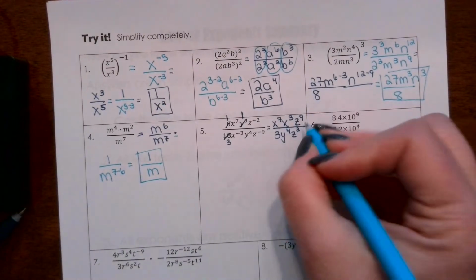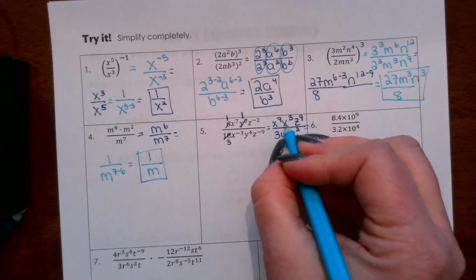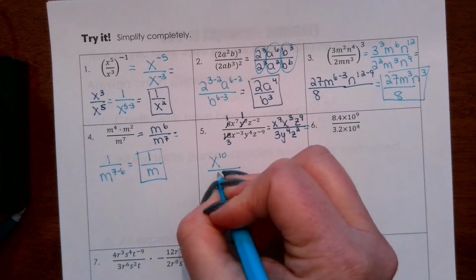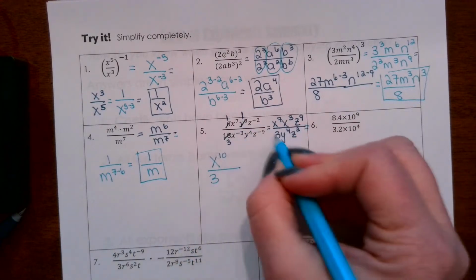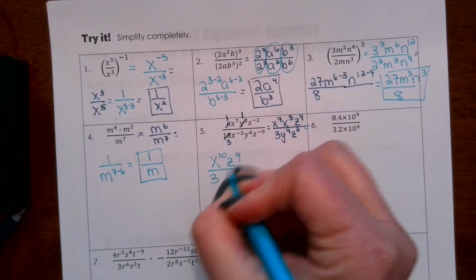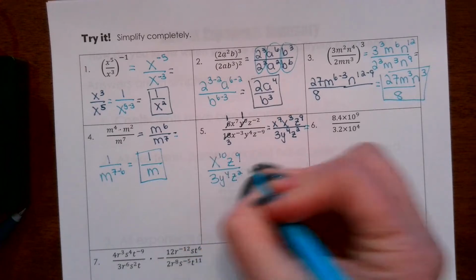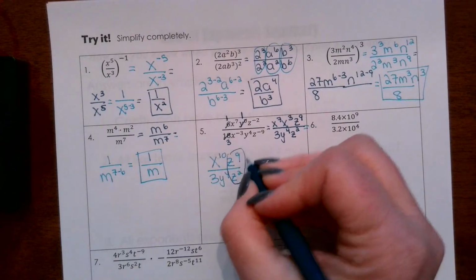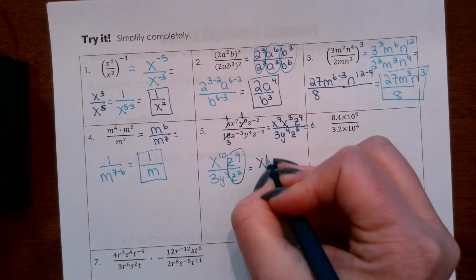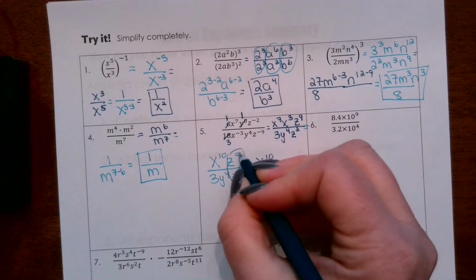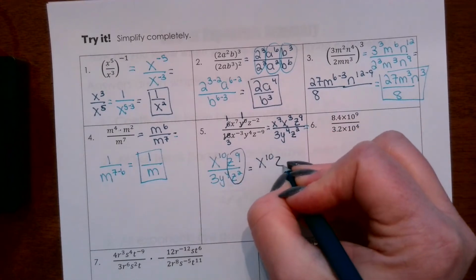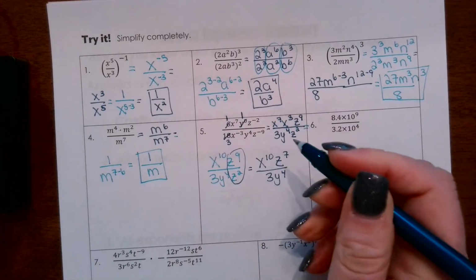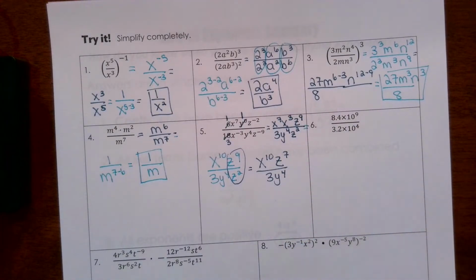Now I have some combining in my numerator. X to the 7 plus 3 is x to the 10th over 3. Y isn't going to be combined, but I have z to the 9th, y to the 4th, and z squared. I now see that I have a common base in the numerator and denominator, so that's going to be x to the 10th. 9 is bigger, so it's 9 minus 2, z to the 7th, over 3y to the 4th. And I am done.